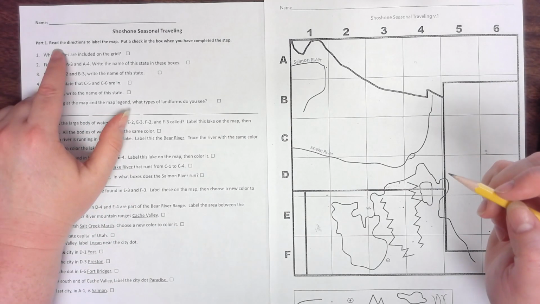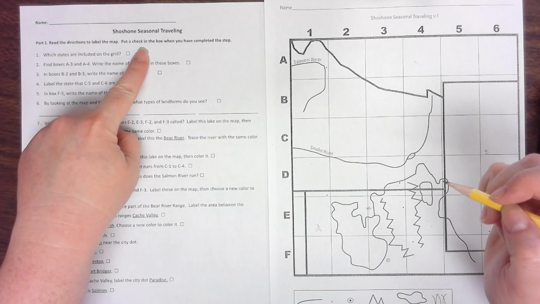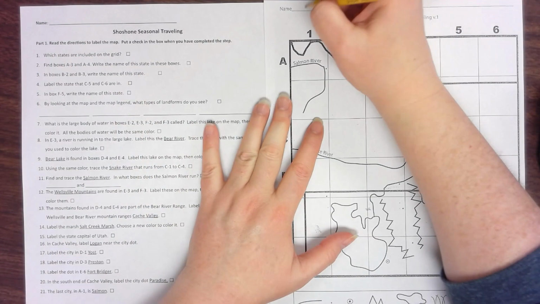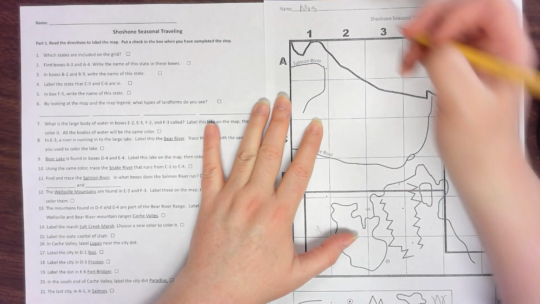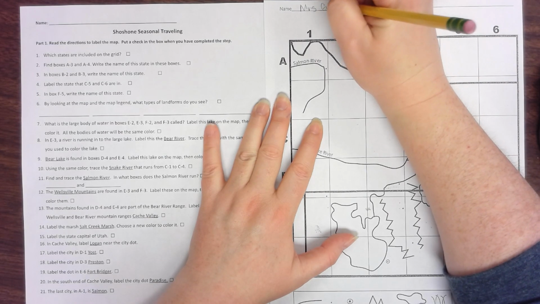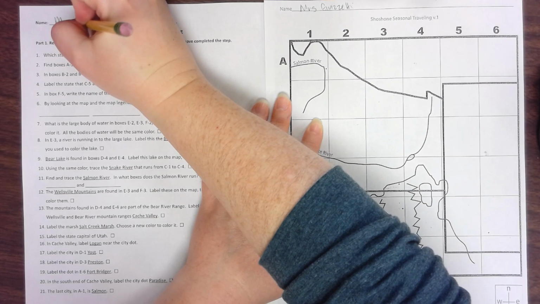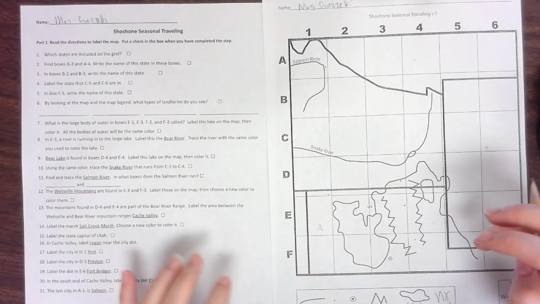So the first thing says, read all the directions. To label the map, put a check in the box when you have completed the step. So I'm going to put my name up here. And I'm going to put my name right here. So Mrs. Gazzetti knows that I did all my work.